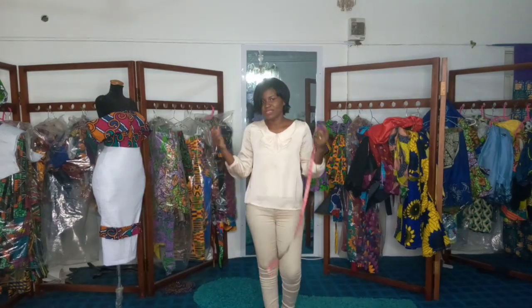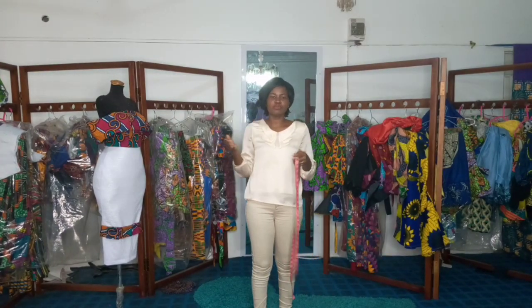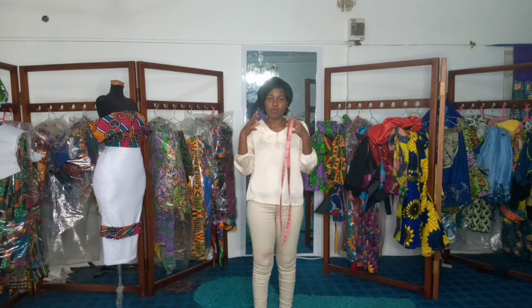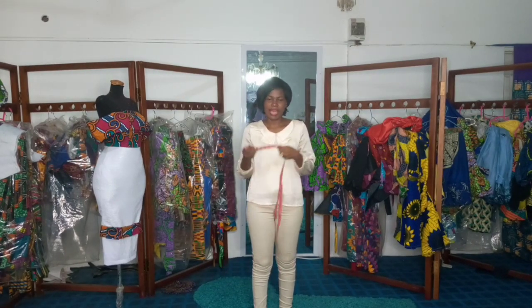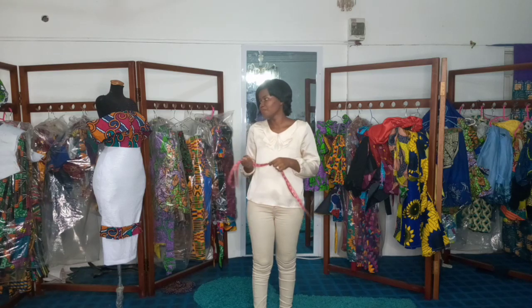So I think with this information we'll be able to take our own measurements and then take measurements for other clients too as well.